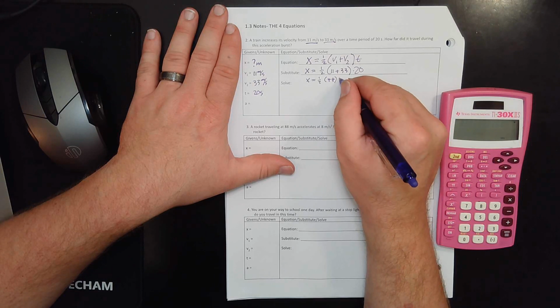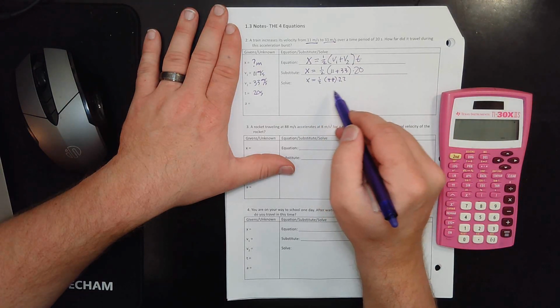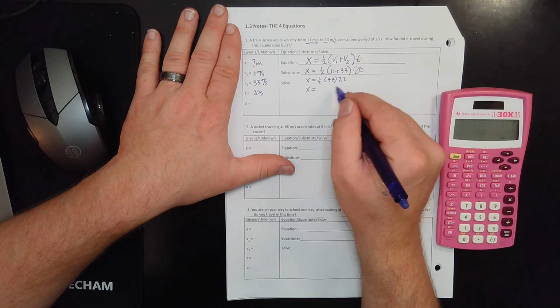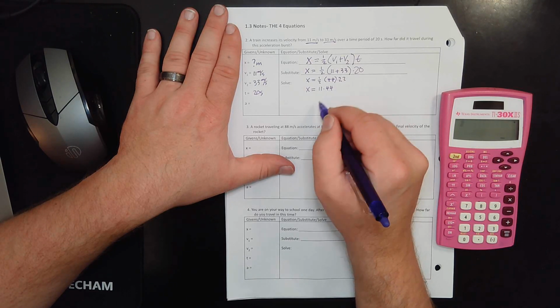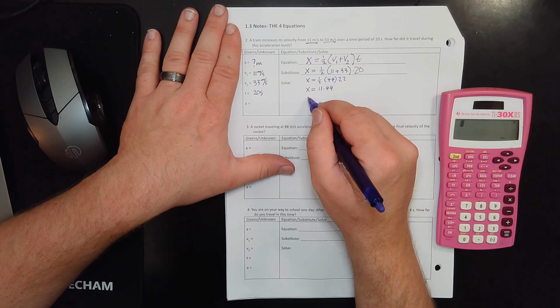11 plus 33 gives us 44. Now we can do 1/2 times 22. They're all multiplied together, so we can go in any order we want with those. That's 11 times 44. The 1/2 of 22 is where we got that 11 from.